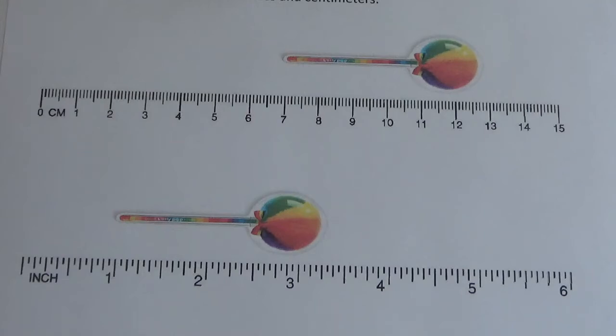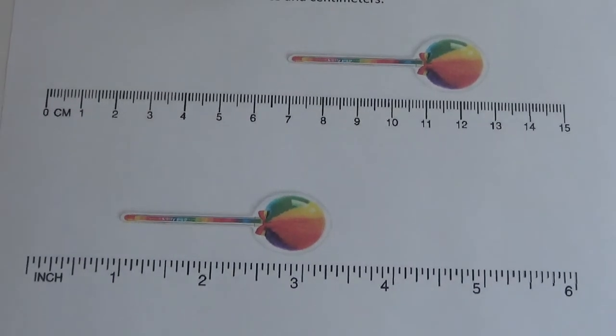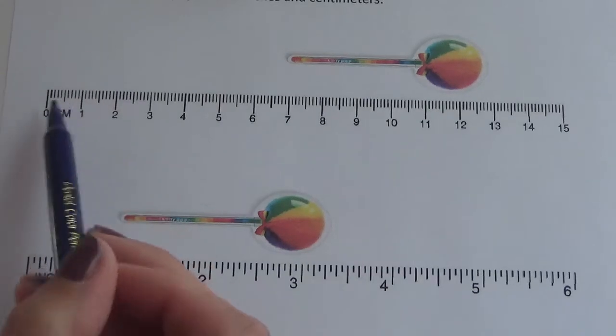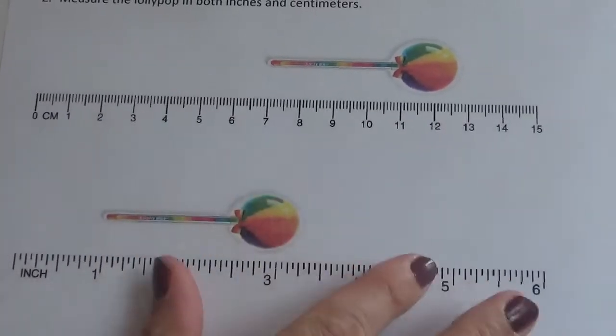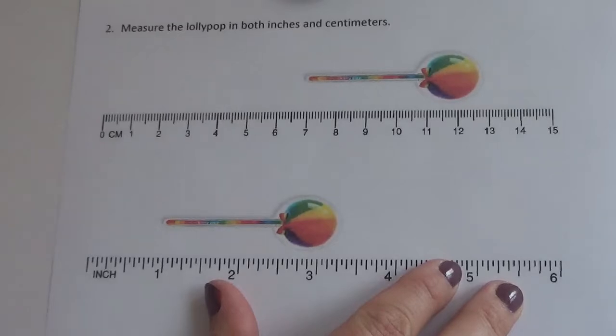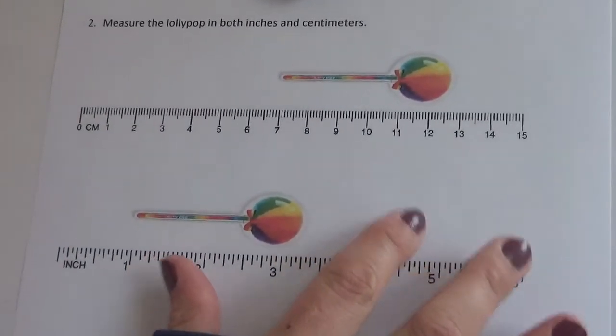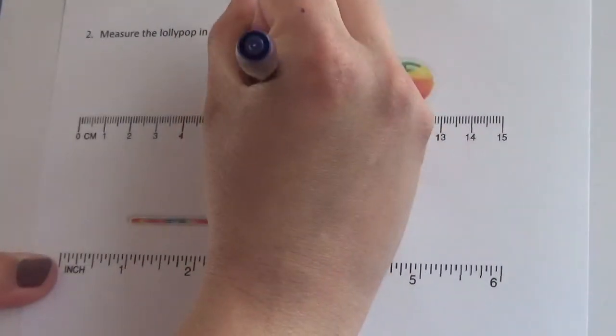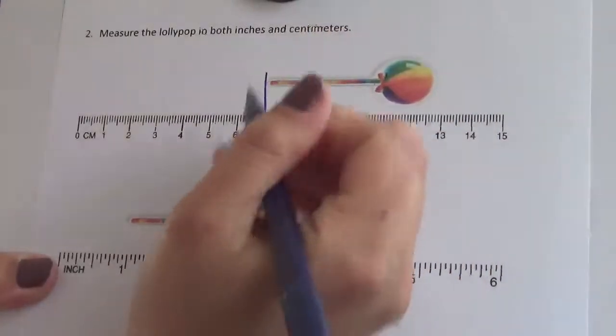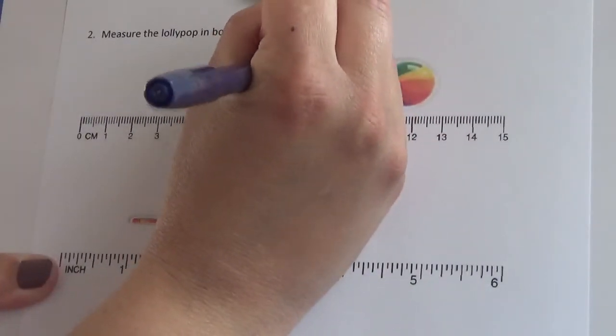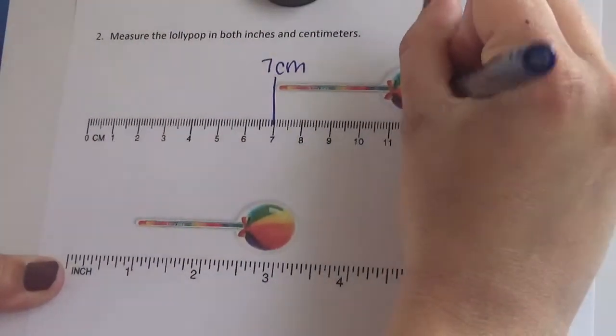Awesome. Hopefully you've had enough time to solve that problem by yourself. Now we're going to go over it together. So the very first thing I need to do is make sure I know which ruler is here, and this is the centimeter ruler because it says cm. And now I have to do those wonderful math habits of drawing my line from my starting point, which is 7 centimeters, just about, and my end point.